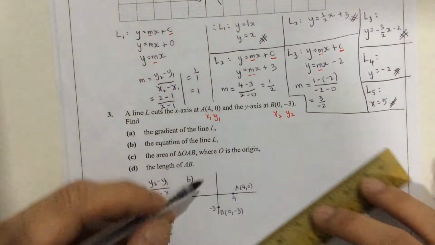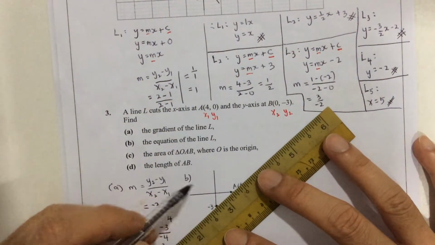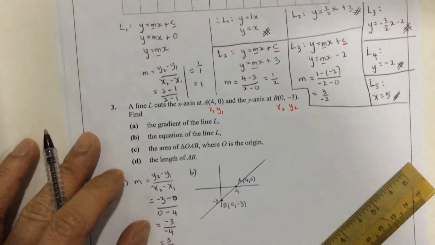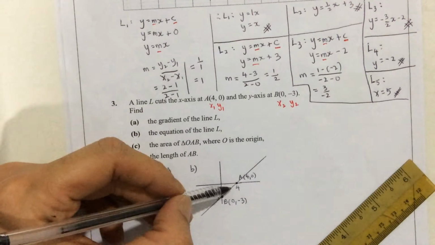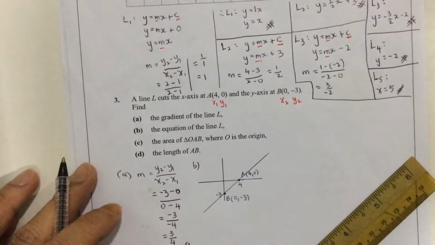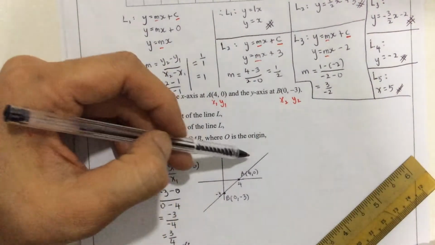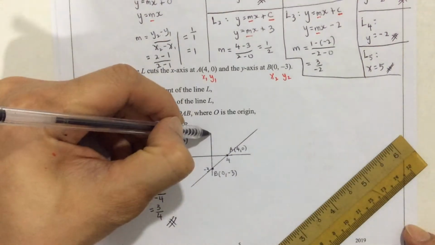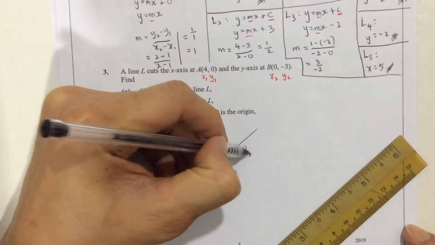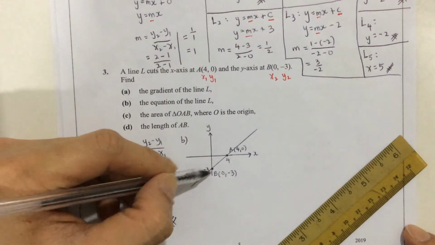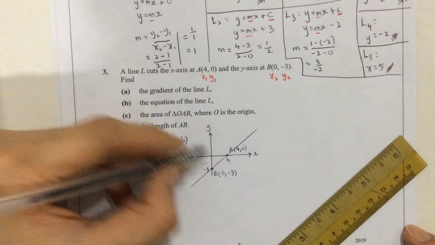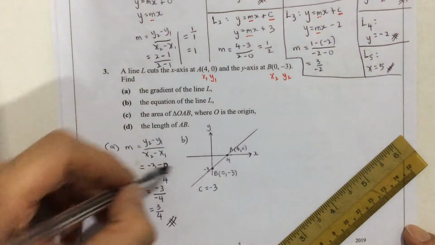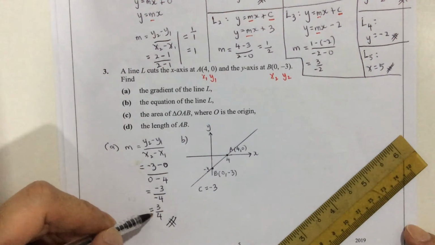So you can see that the line here will look something like this. Okay, so it will pass through A and B. If we look at the line here, the value of the y-intercept, this being the y-axis and x-axis here, the value of the y-intercept is -3. So c is equals to -3 in this case. m, of course we have calculated, is equals to 3/4.